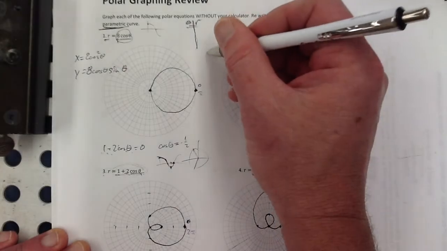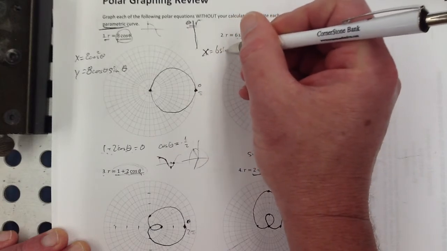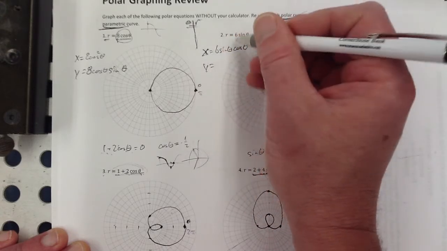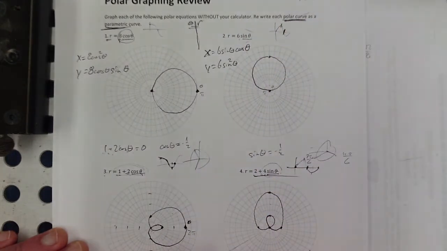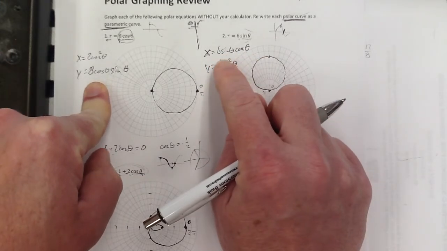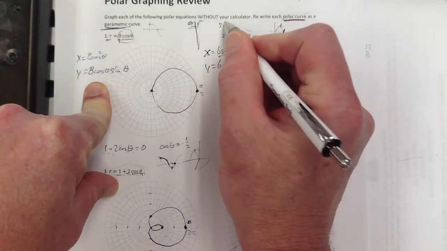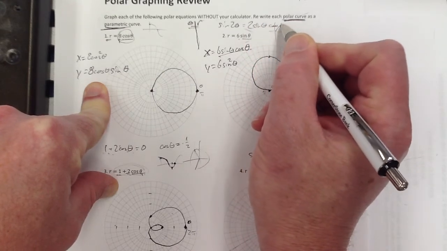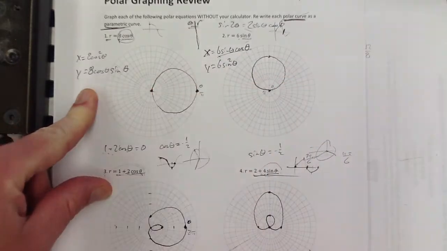How about this? X equals r cosine theta, y equals r sine theta. And these things here, whether you recognize this or not, it can be helpful to recognize that this is a version of the sine double angle formula, that the sine of 2 theta is equal to 2 sine theta cosine theta. So you could turn that into 3 sine 2 theta if you wanted to. That's 4 sine 2 theta.